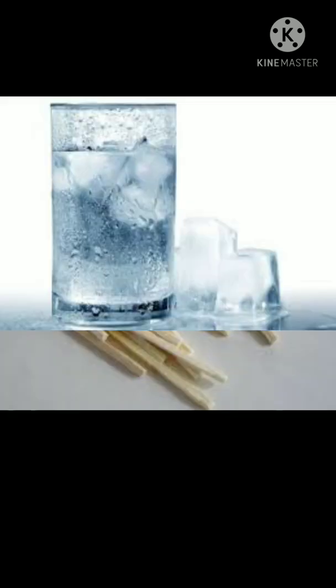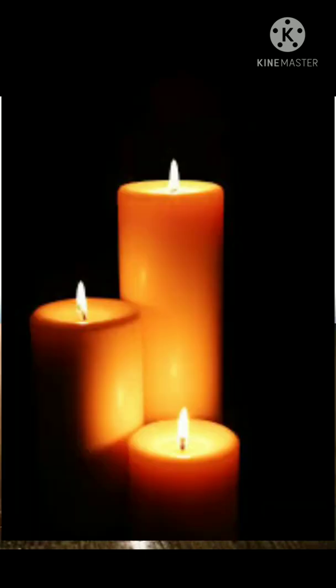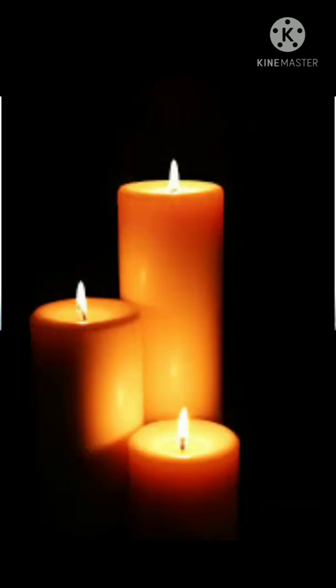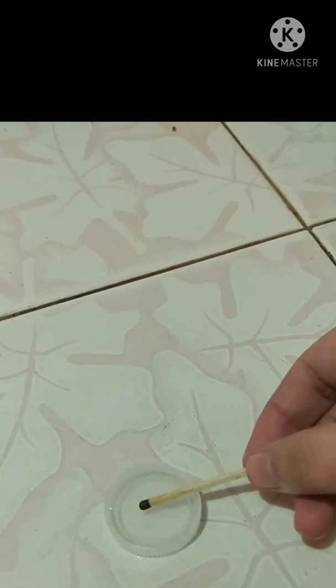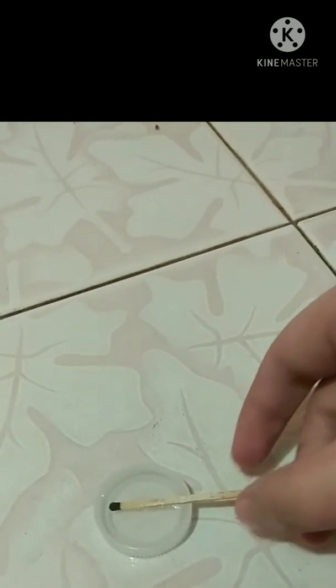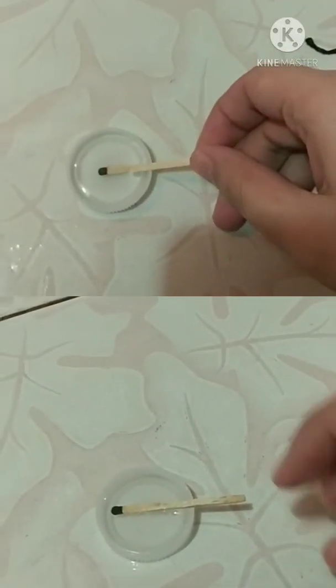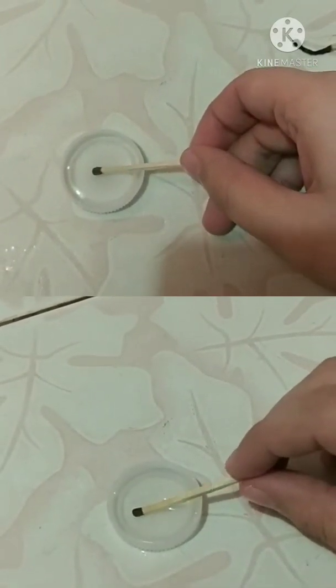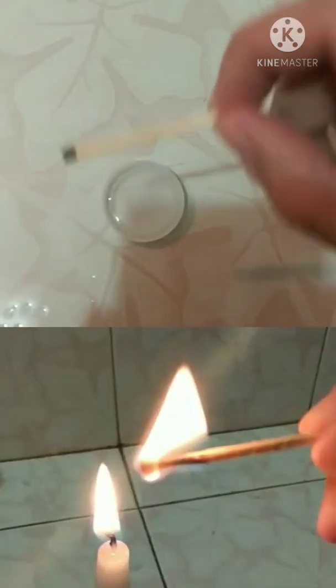Next experiment is called matchstick soaked in water, where I will find out if temperature affects chemical reaction. The materials I used are matchstick, cold and room temperature water, and candle. So in this next experiment, I soaked a matchstick in room temperature water and another in cold water. I placed both matchsticks on a lighted candle and observed a difference.